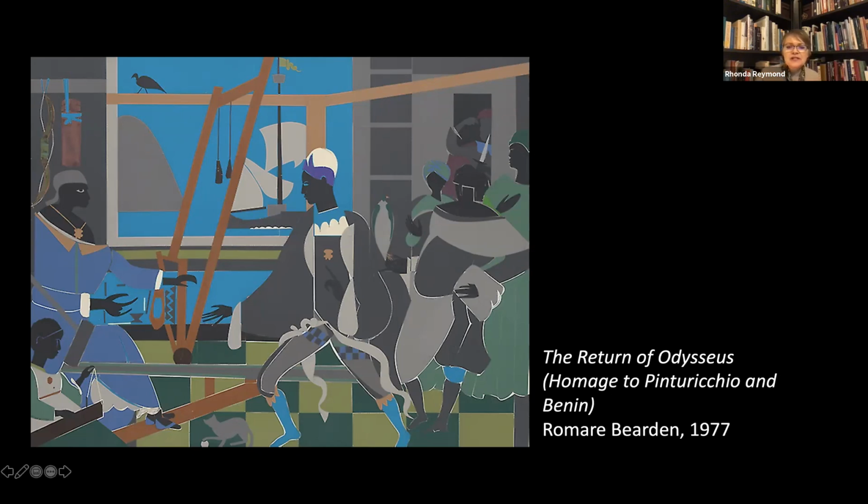And it's referenced by, when he went to Italy, he saw some work by Pinturicchio, and that influenced him, as did works from Benin. So bringing together both European, mainly white traditions, and he wants to change those figures into figures that have faces that are black rather than the white faces of Pinturicchio's, and then bringing in the Benin bronzes as well, or Benin ivory, I should say, I'm sorry.